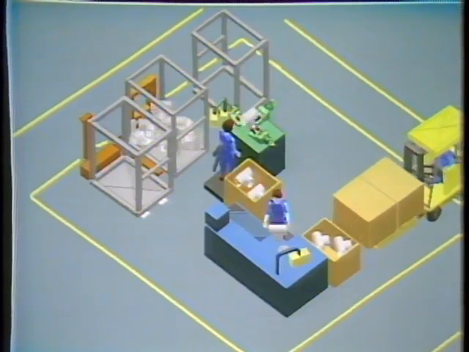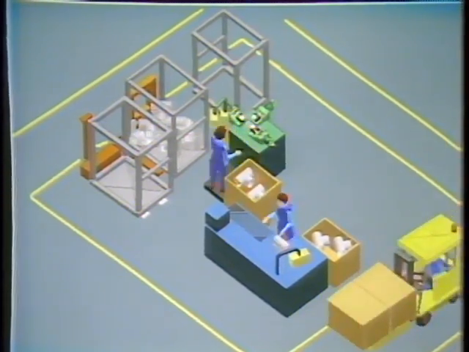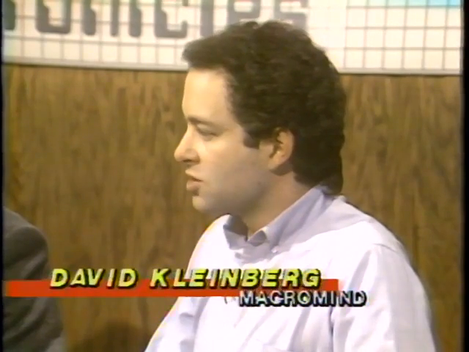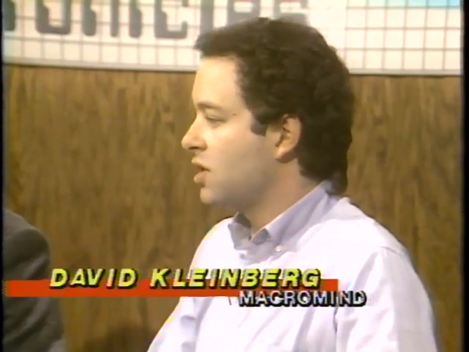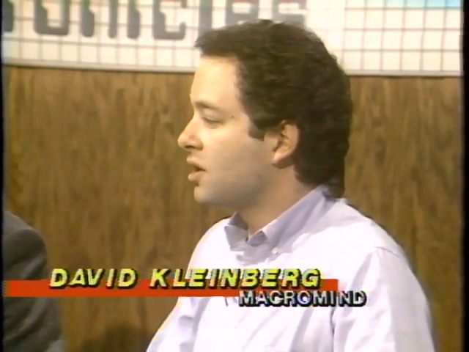Dave, how long would it take somebody to produce this particular animation right here? Well, that animation took a couple of weeks. Most of the work was generating the artwork in Swivel 3D, but once they brought it into Director, it was quite fast to generate this type of animation.